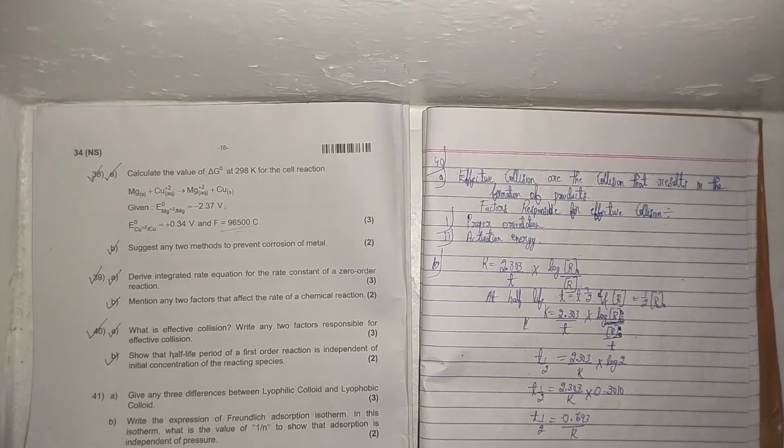Moving on to our next question, that is question number 41. Here they are asked to give any three differences between lyophilic colloid and lyophobic colloid. So let us write the difference now. 41A.